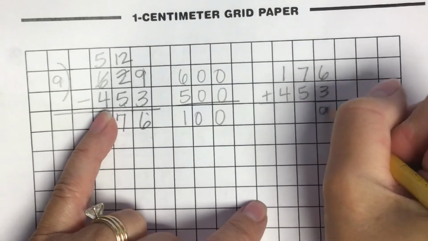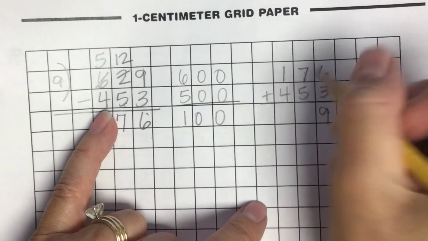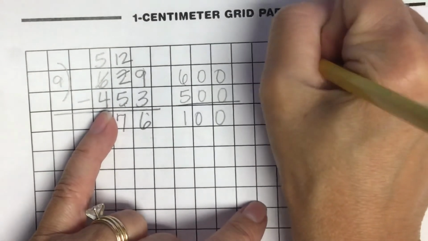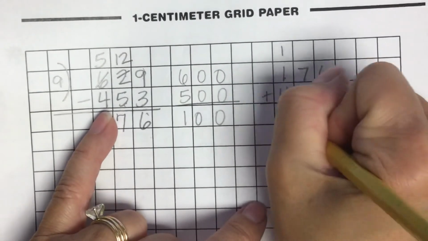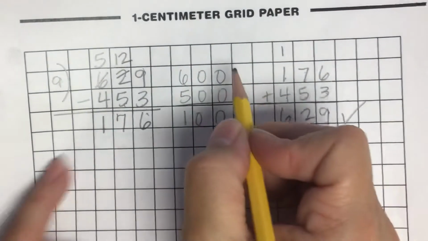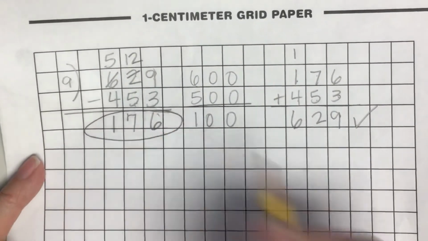6 plus 3 is 9. 7 plus 5 is 12. 4 plus 1 is 5 plus 1 is 6. And that is what I started with, so this is correct.